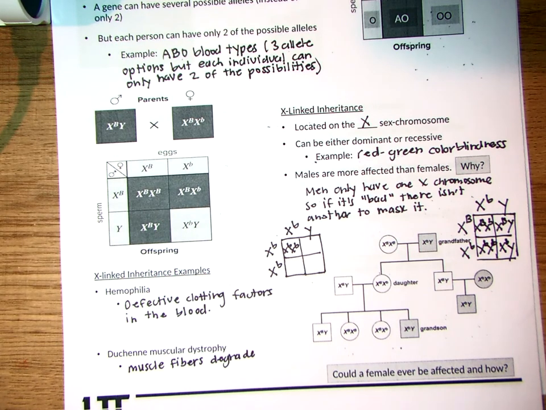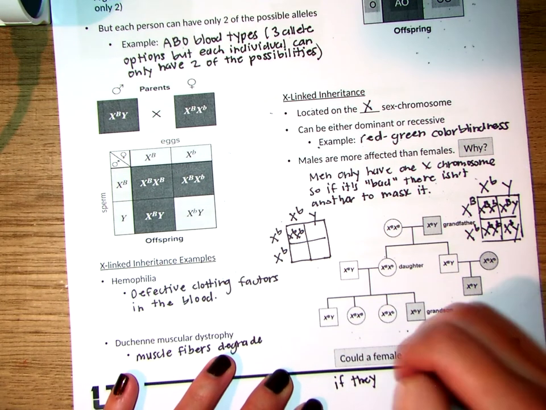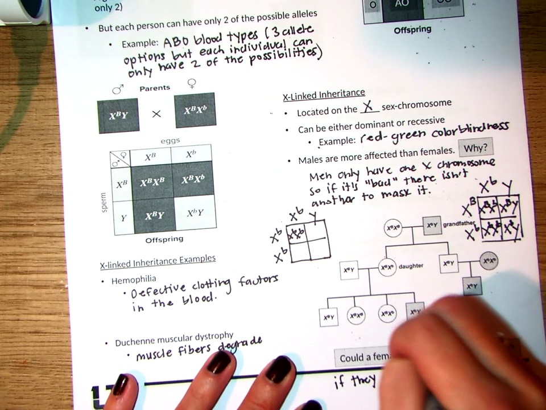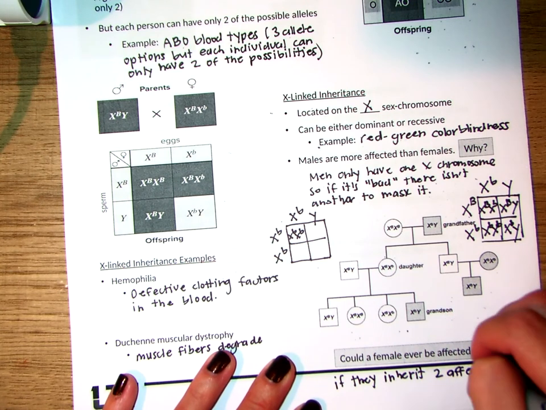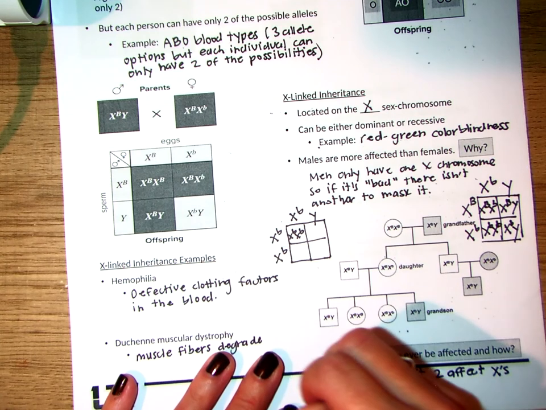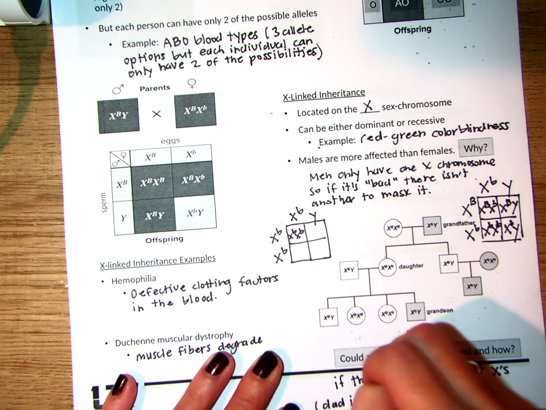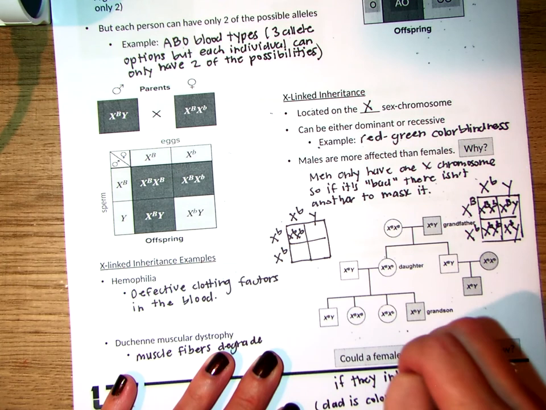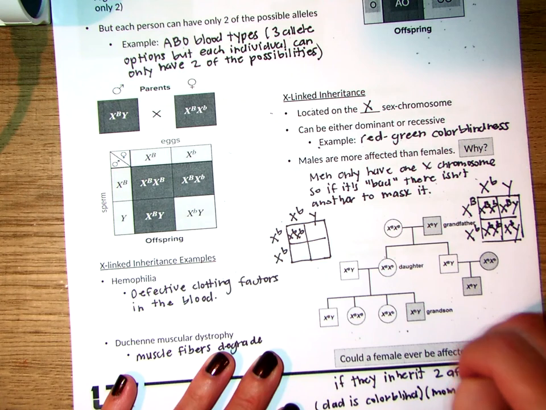So, yes, a female could be affected if they inherit two affected X's. So that's if dad is colorblind. Dad has to be colorblind. And then mom can be colorblind or heterozygous, a carrier.